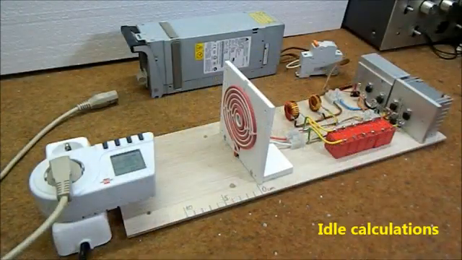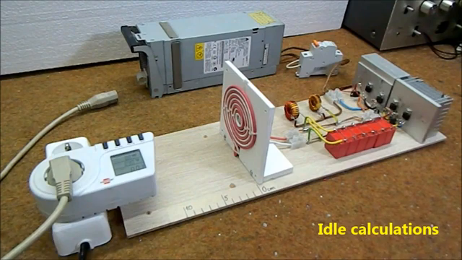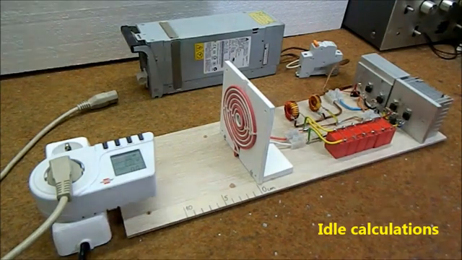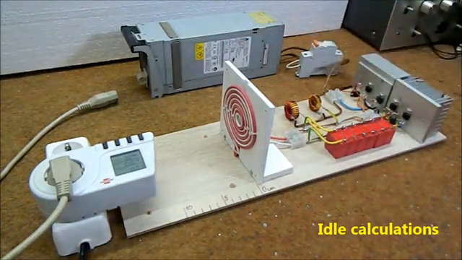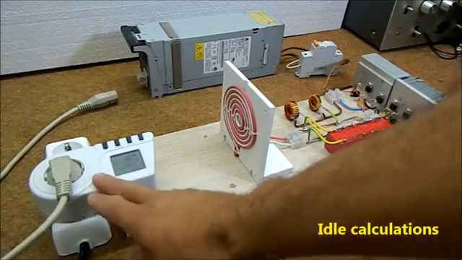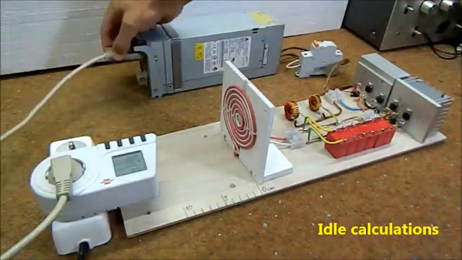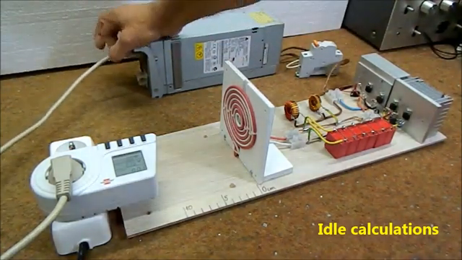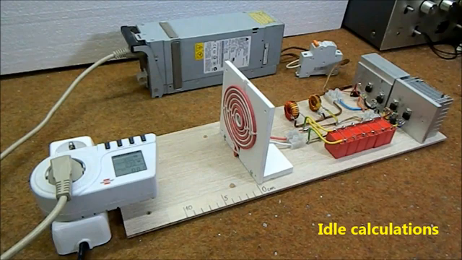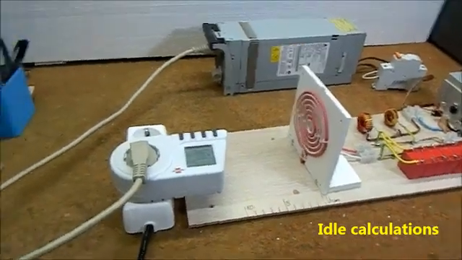Now we will measure the losses during the transfer of 10 watts of power exclusively between 2 coils, and we will ignore the losses of the power supply and oscillator circuit. We use this wattmeter for that purpose. First, I will turn on the power supply. Its consumption is about 45 watts.